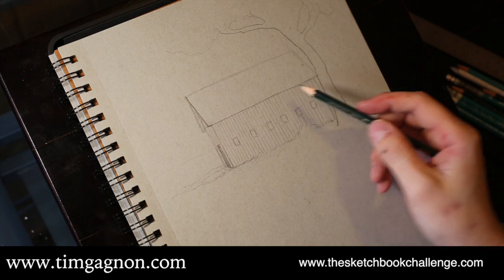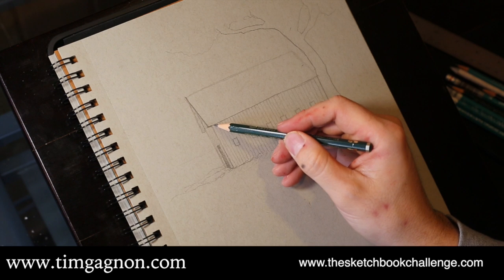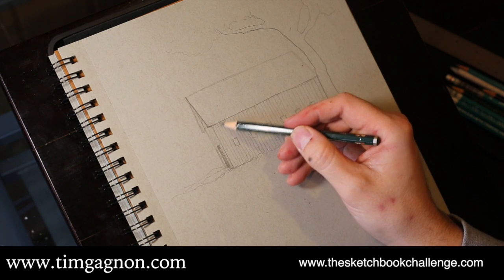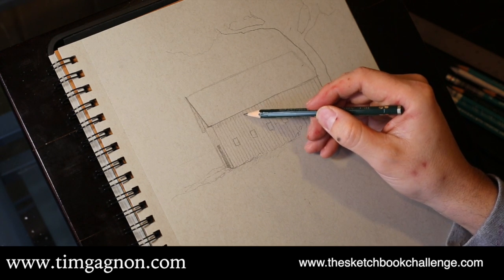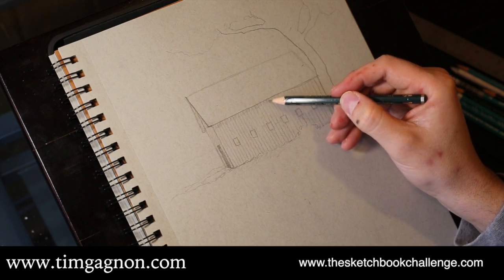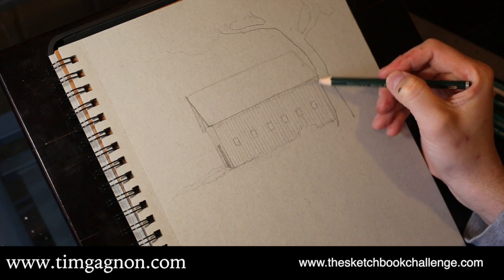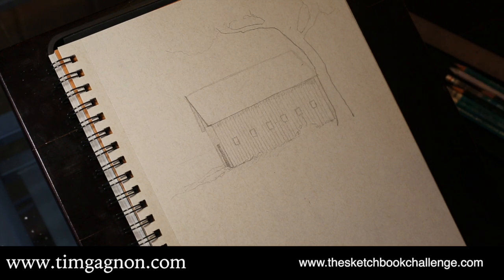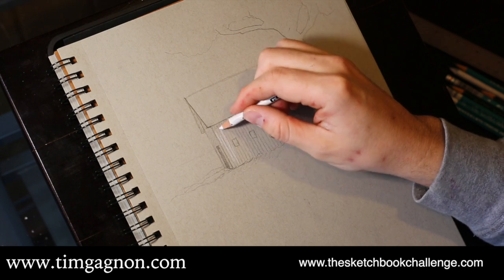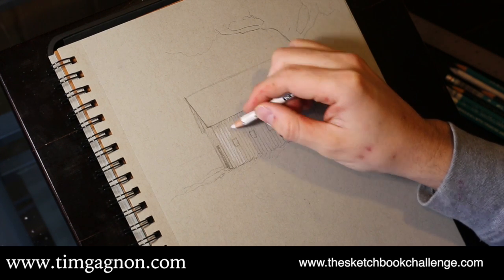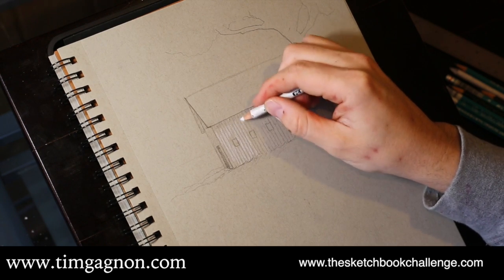Okay, so if this is a cube here, this roof area here will be coming out a little bit. And let's say that the light is from the top angle. So just below that roof line, there'd be a little shadow. So I'm just doing hatch marks. Okay, then I'll take my white colored pencil and I'm just going to go into each little board and lighten it up a little bit.